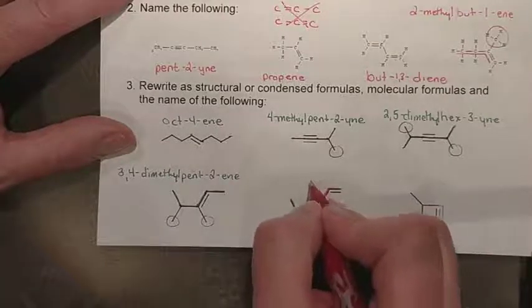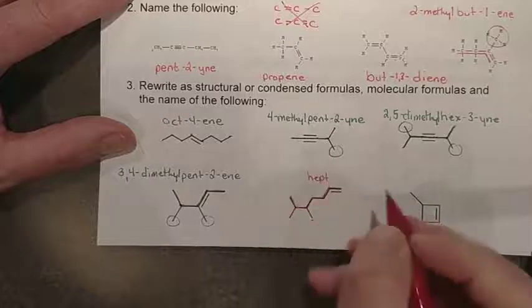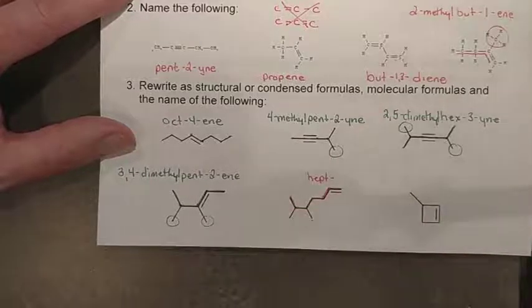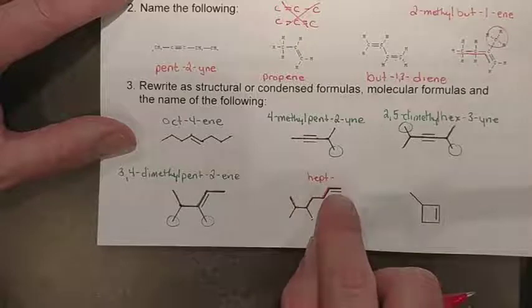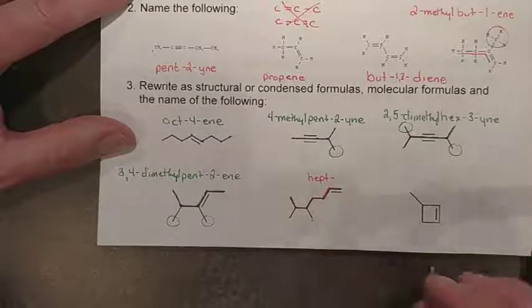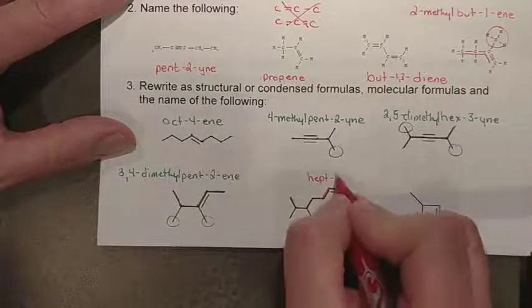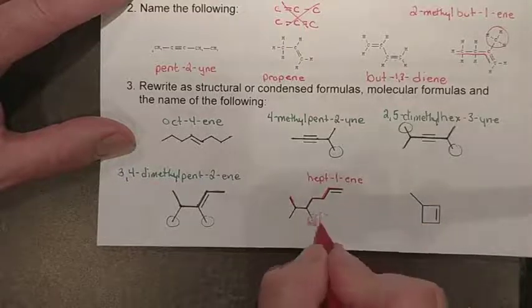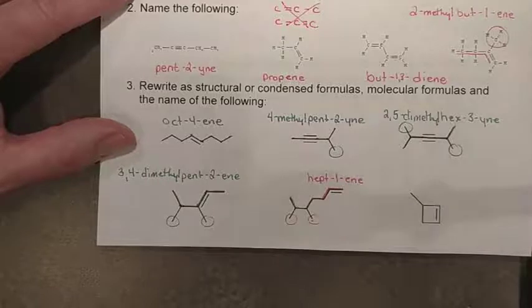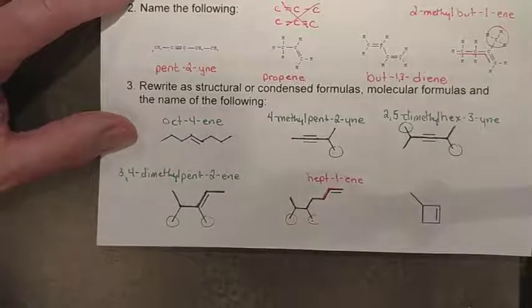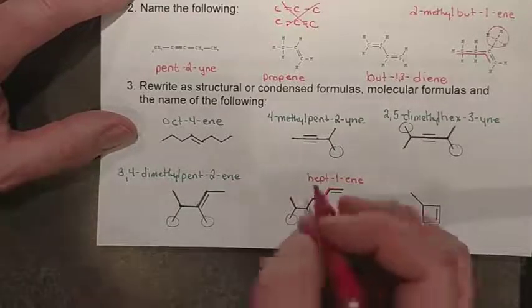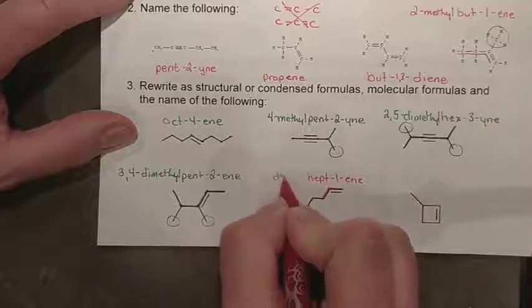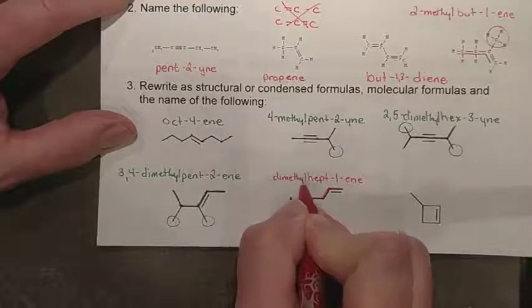And so we have our heptene molecule, and you can see that the double bond would make sense at carbon 1 right here. So you have a hept-1-ene as your root and suffix, and then we have similar branches like we did with the puppy, and so it's another dimethylhept-1-ene.